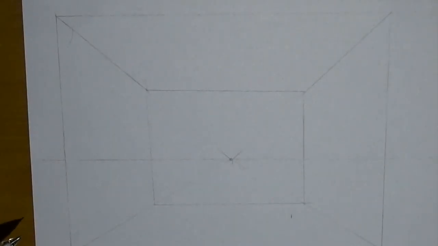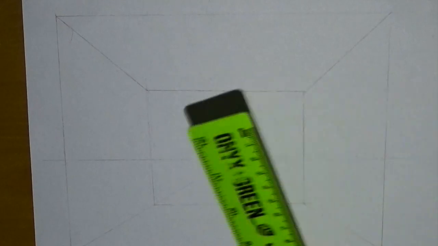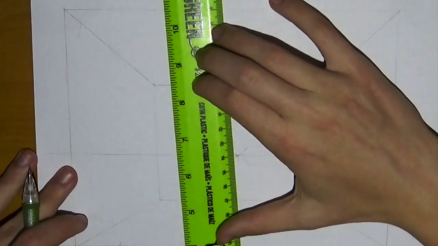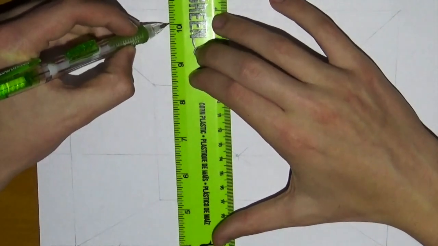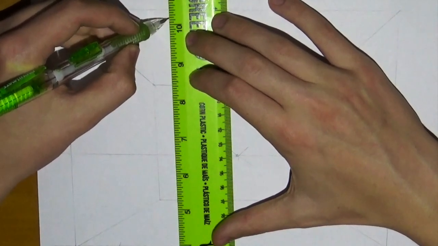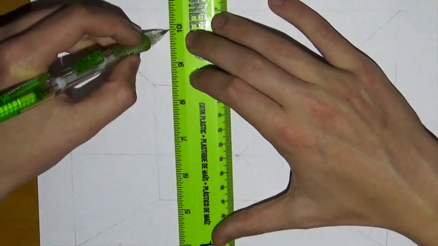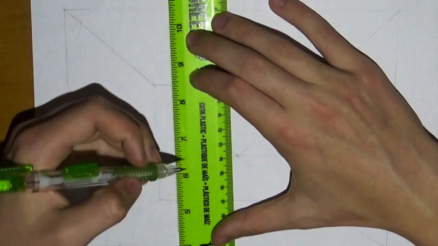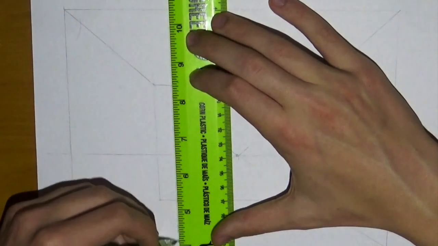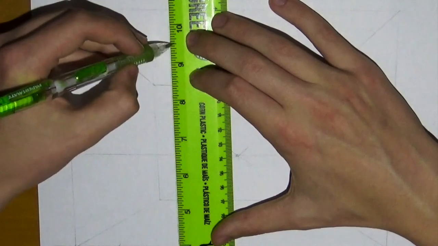And once you've got the basic box shape of your room laid out, you can start adding some details. So in this case, there is going to be a ventilation pipe that runs up and down right here in the foreground.